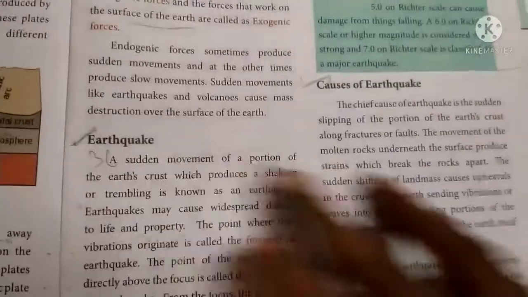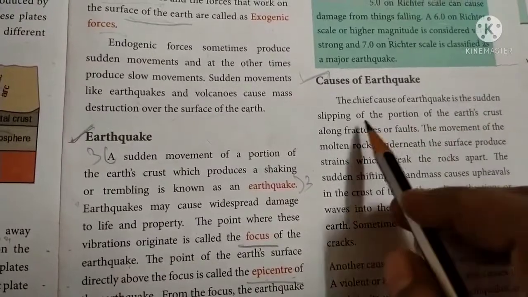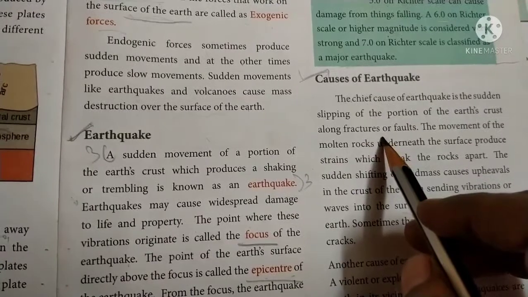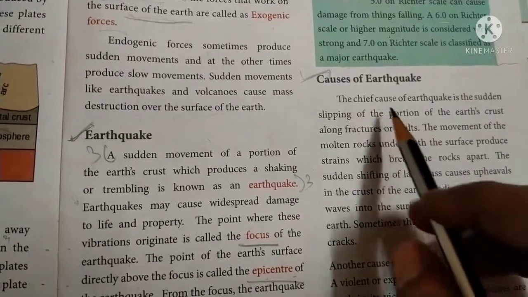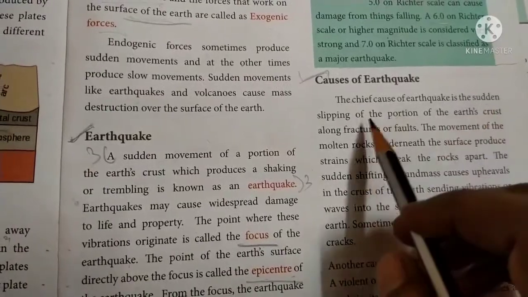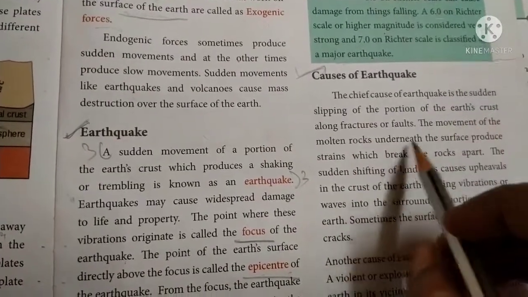Causes of the earthquake. The chief cause of the earthquake is the sudden slipping of portions of the earth's crust along fractures or faults.